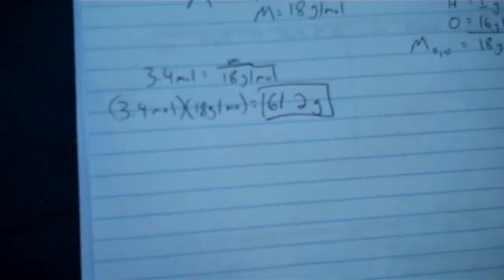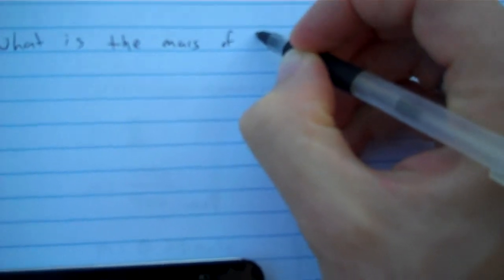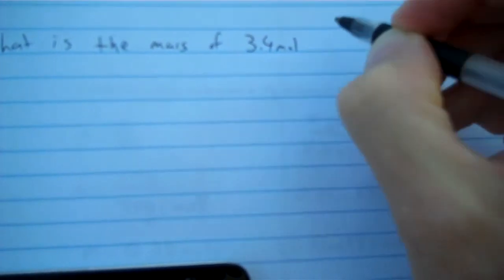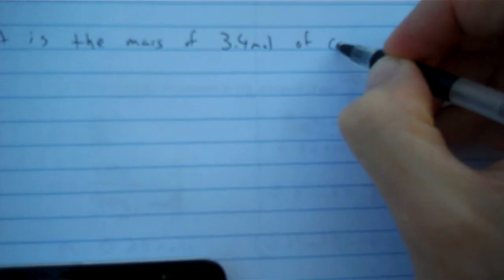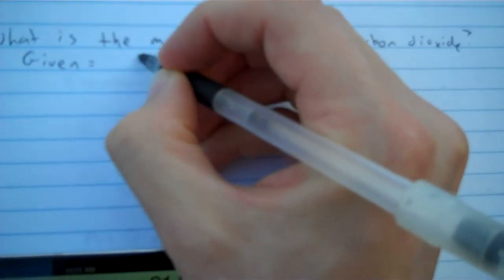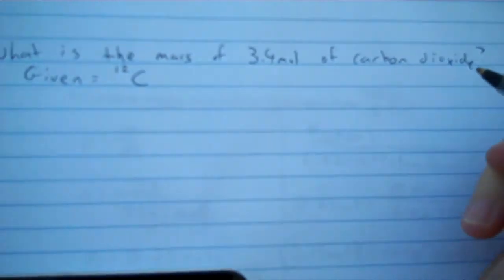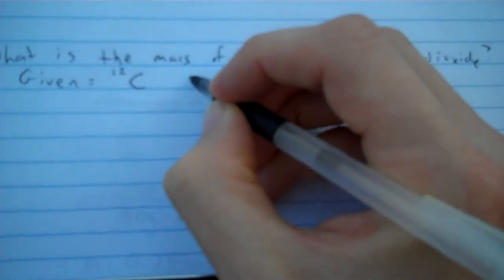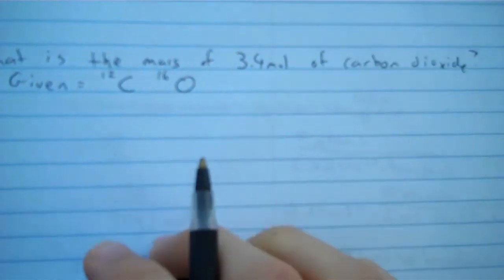Okay, let's do it with another molecule. Let's say I have the exact same question, but what is the mass of, using the same number, 3.4 moles of carbon dioxide. Here I'd be given carbon with a mass number of 12, and oxygen with a mass number of 16.